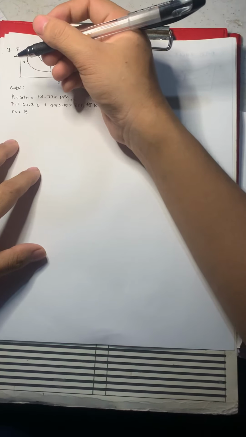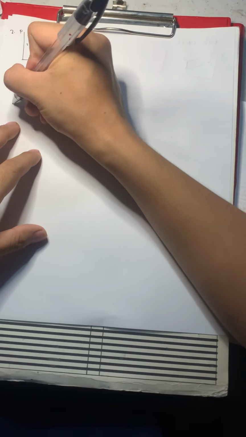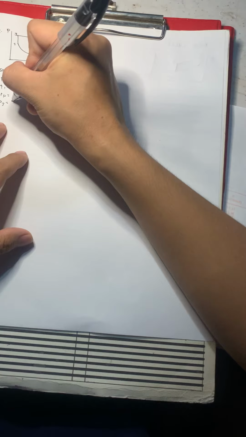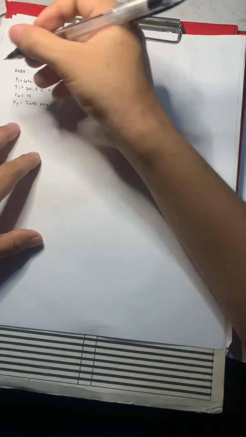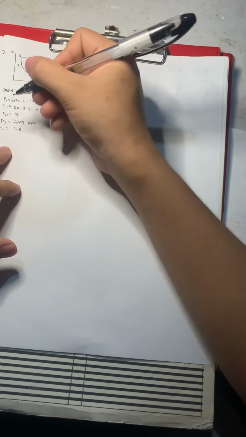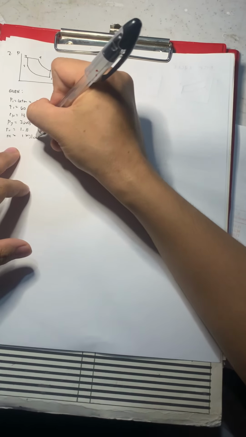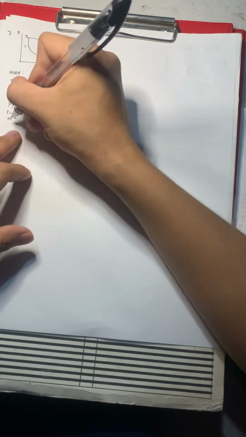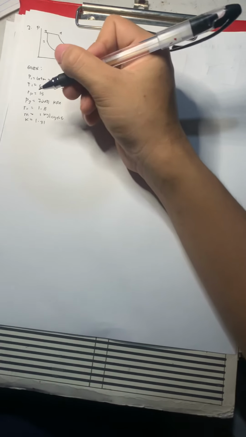Compression ratio is also given at 18, and P3 is 7695 kPa. Cutoff ratio is 1.5. Mass is 1 kg per cycle. Proportionality constant K is 1.31.